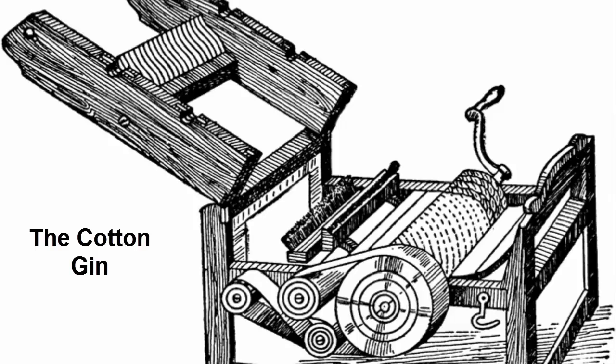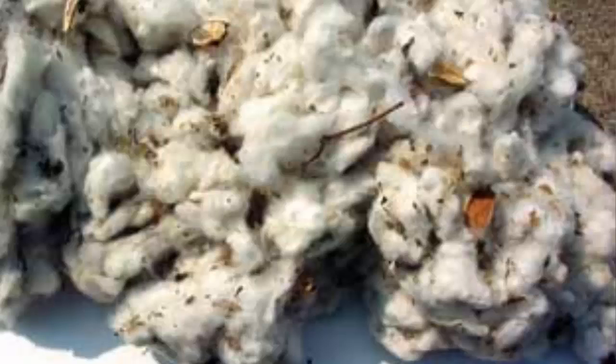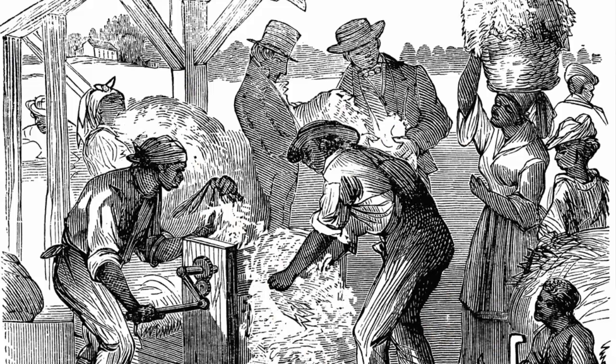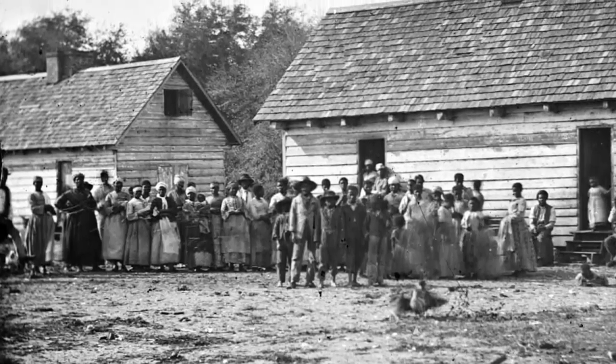Now, if you look at raw cotton, you'll notice that throughout the cotton, there are numerous seeds. It is very difficult to separate the seed from the cotton, and it takes a long time to do that. But with this invention, it is easier to separate the seed from the cotton. And so as a result, Southern states did not abolish slavery. As a matter of fact, instead, they increased their use of slaves in order to harvest cotton.